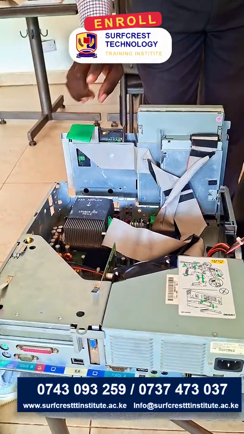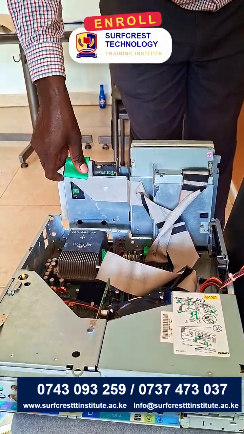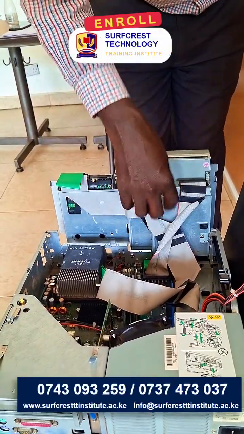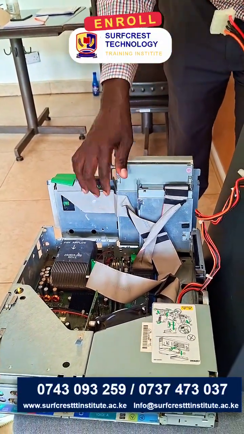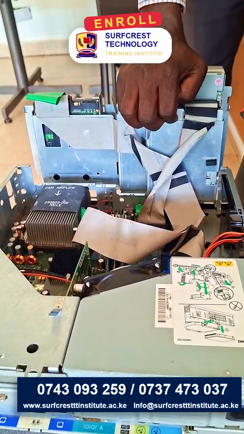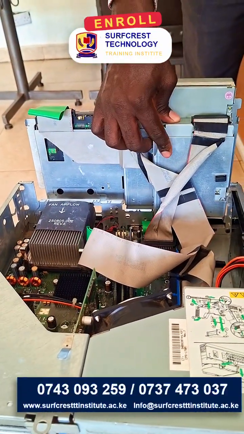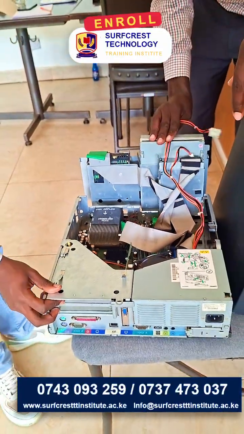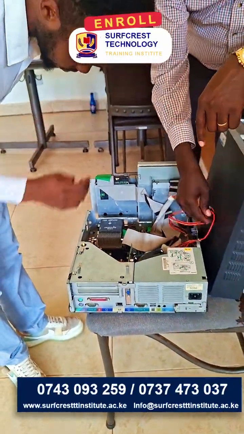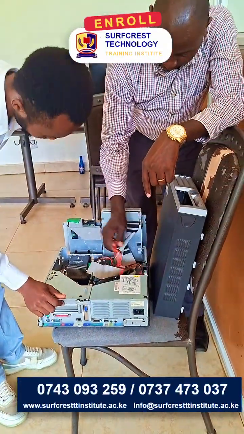This is the hard disk. This is the cable connecting the hard disk, and this is the floppy. All the computers used to have floppy. Modern ones don't have floppy. So if you open a modern computer, you find that they don't have a floppy drive. So now these cables are going to this drive. So that's the power supply unit. That's how we identify power supply.